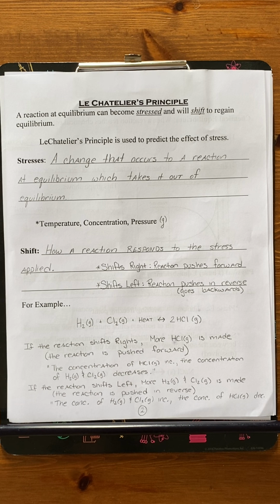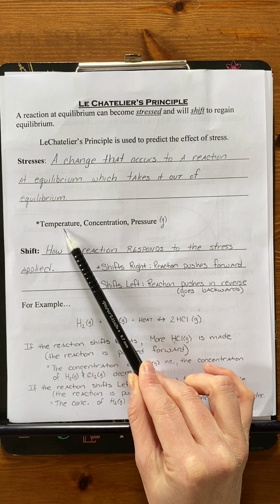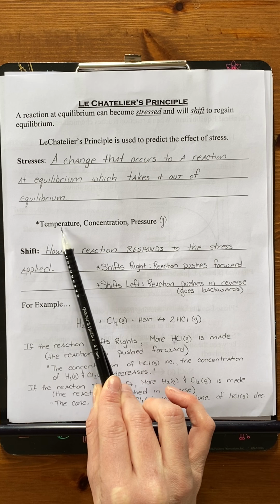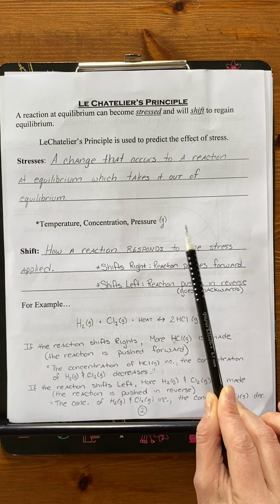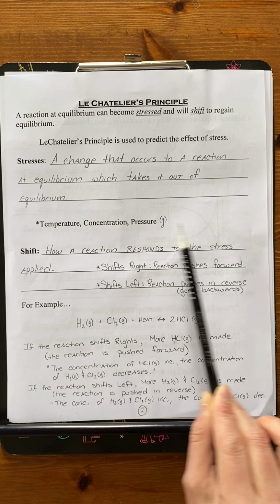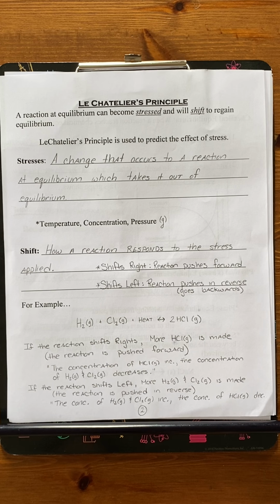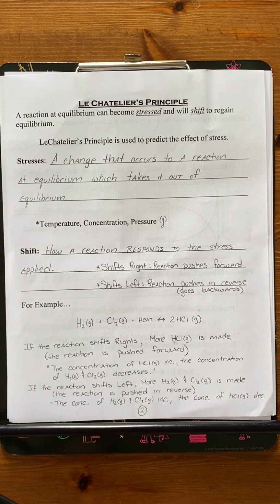What do we need to do? I need to add heat. I need to increase the temperature. When I increase the temperature of that mix, I will now push that reaction forward to get to my final product, which will be the baked cake. Without that push, that stress, we're not going to get that final product. So there are certain things we're going to do to push that reaction forward and reverse.